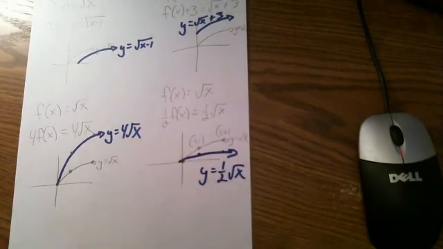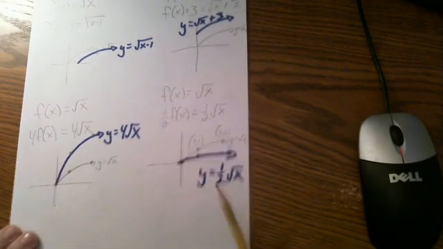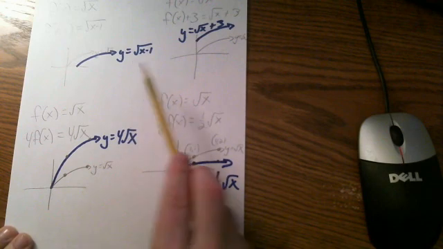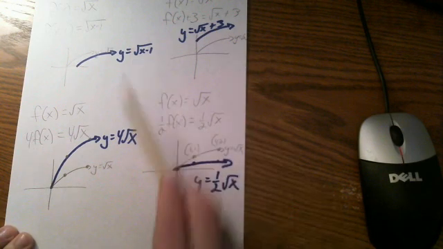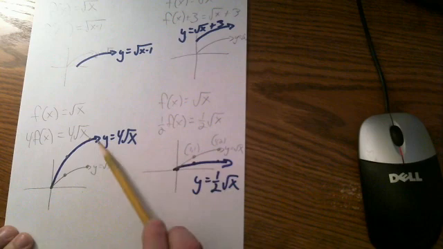So now we could see the effect on the graph if we change the equation around, and the effect on the equation if we change the graph around.